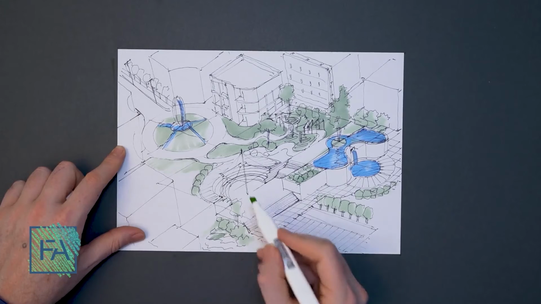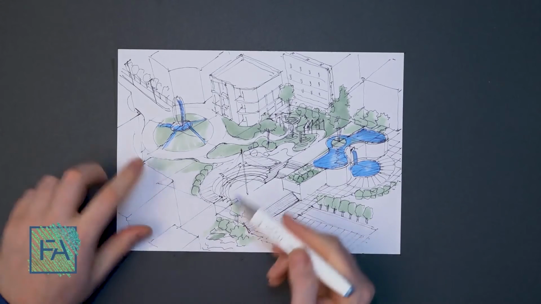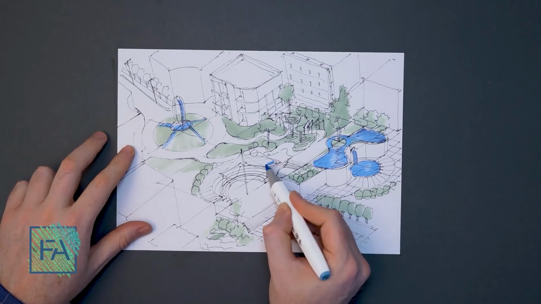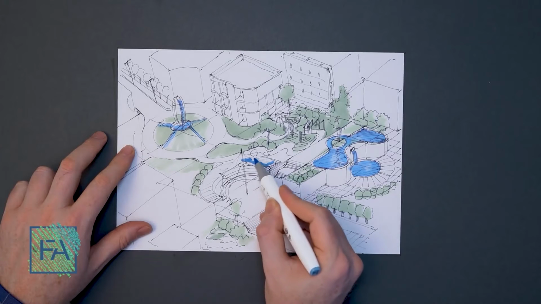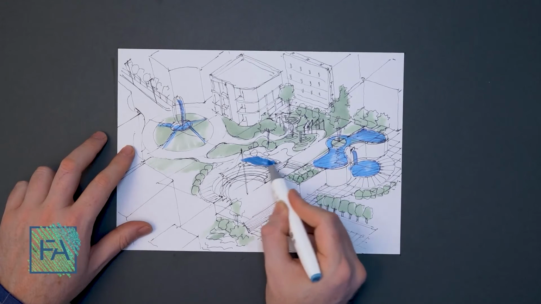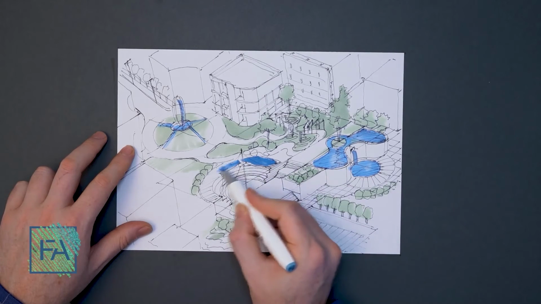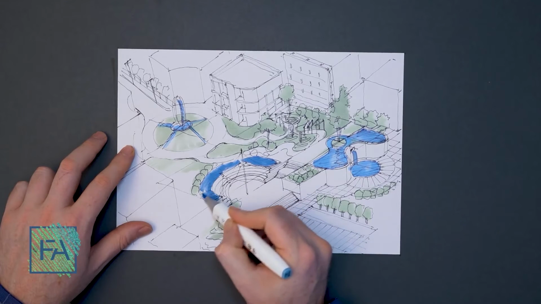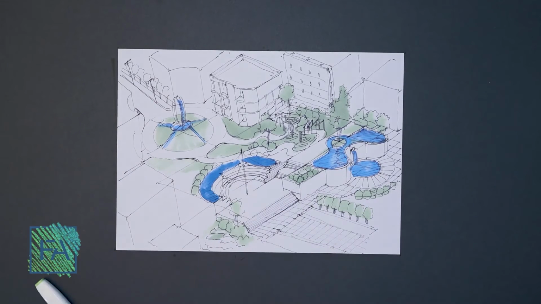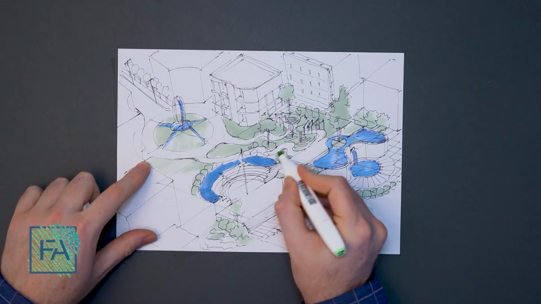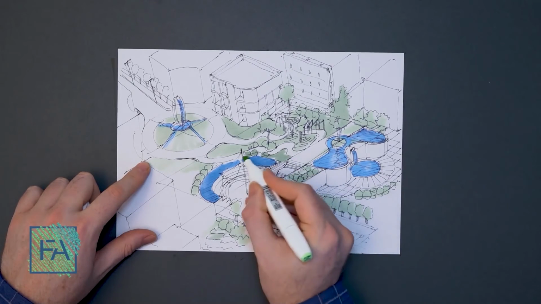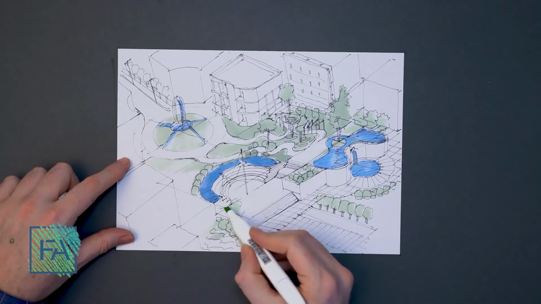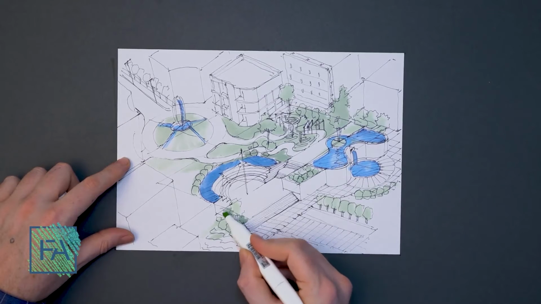So we've added some highlight, and don't forget the water above our amphitheater. Like this. This area also. Now let's move to a darker green, or actually let's do these areas before doing that.